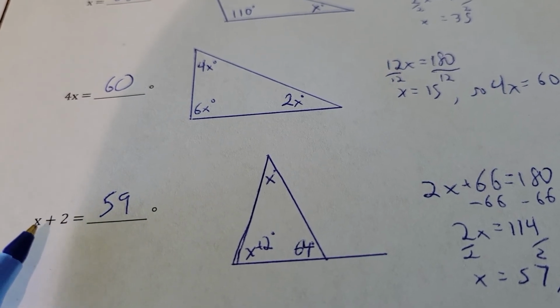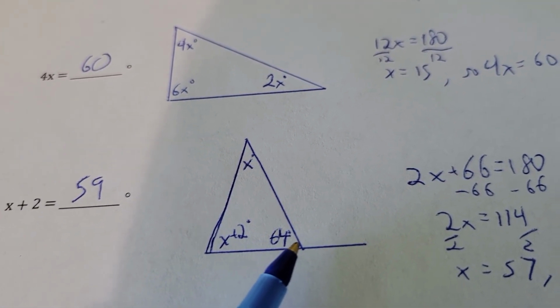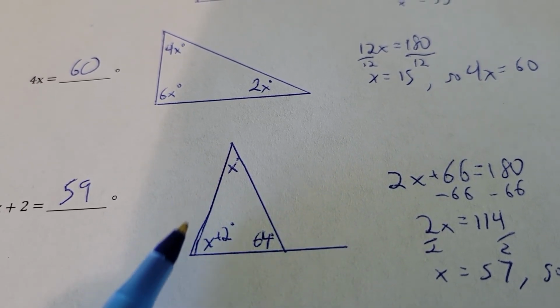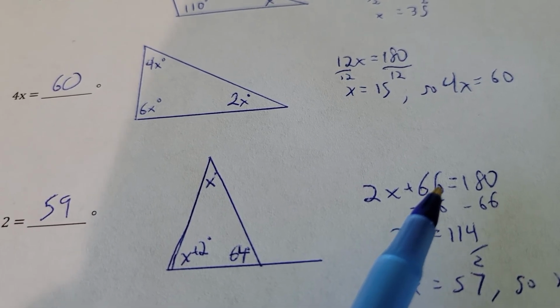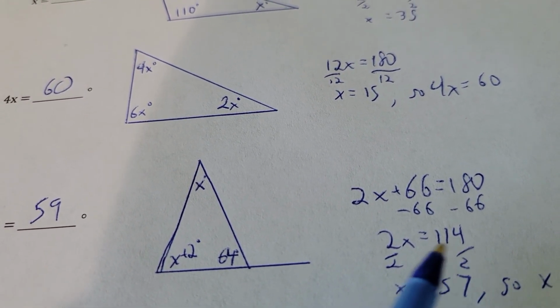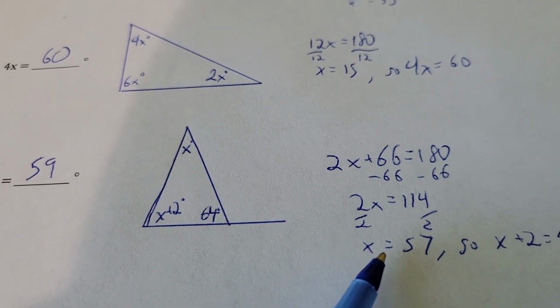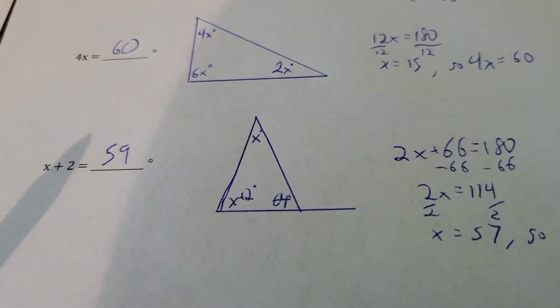Now, in this case, I'm looking for x plus 2. I have an x plus 2, and a 64. So I just say, all right, I got 2 x's. 2x plus 64 and 2 makes 66. It gives me 180. So take away 66 from each side, and I get 2x equals 114, divided by 2. X is 57. However, I'm looking for x plus 2, so add 2, and I get 59 for my final answer there.